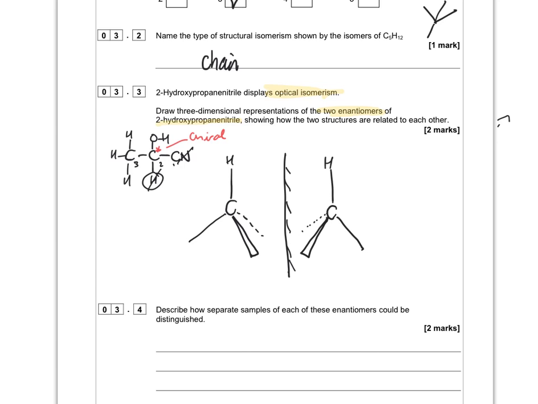There's the nitrile group, I'll stick that there, it doesn't matter where it goes. There's its mirror image. There's the hydroxy group, I'll put it there, and therefore that is reflected there. Make sure the oxygen is bonded to the carbon, not the hydrogen bonded to the carbon. And then we have finally a methyl group. There are your two enantiomers.